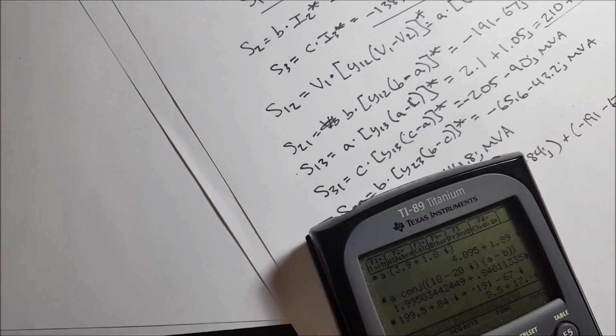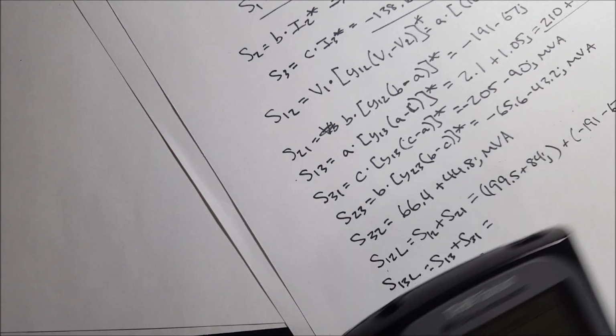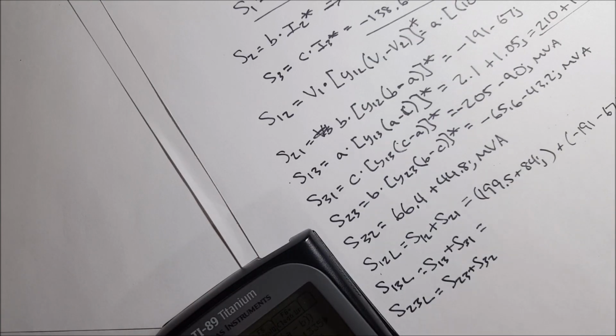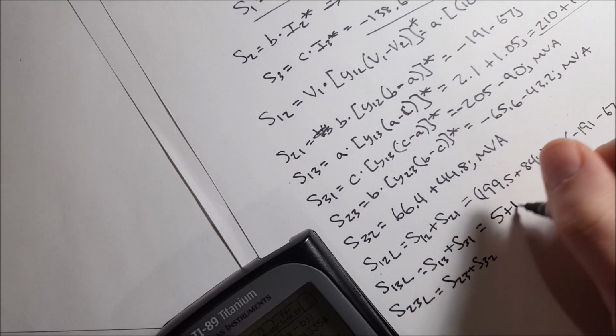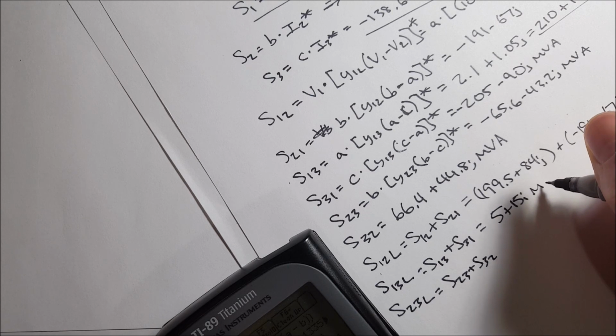S13 is 210 plus 105J, plus S31 is negative 205 minus 90J, which equals 5 plus 15J MVA.